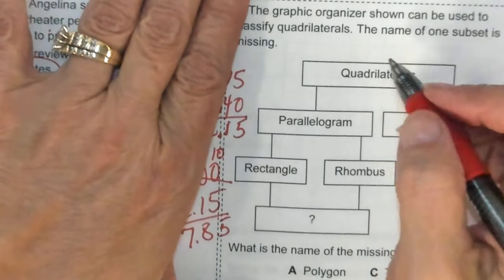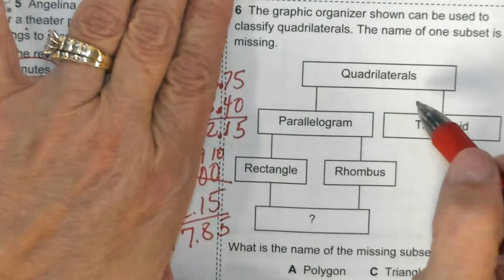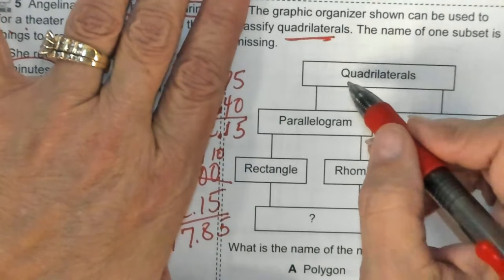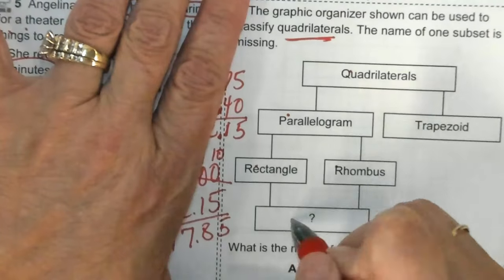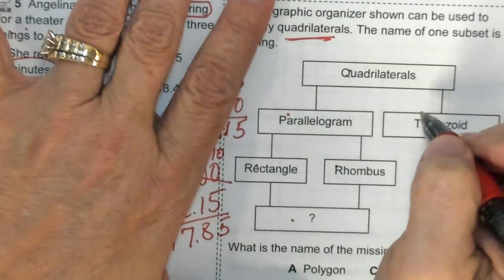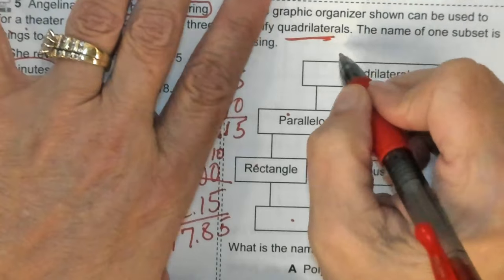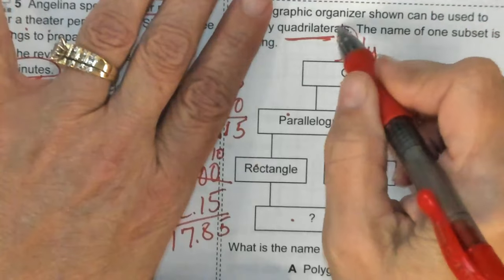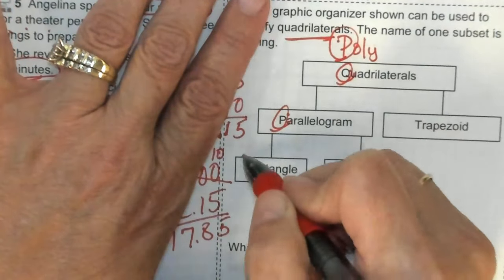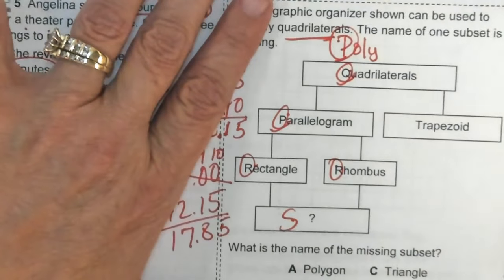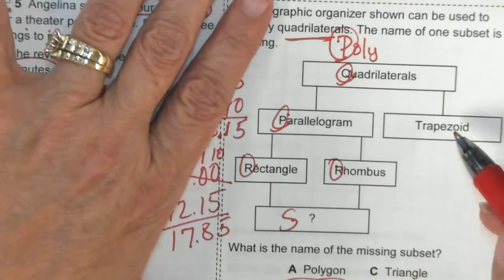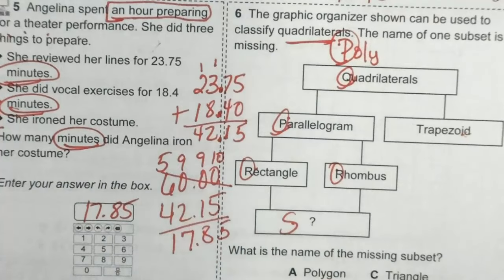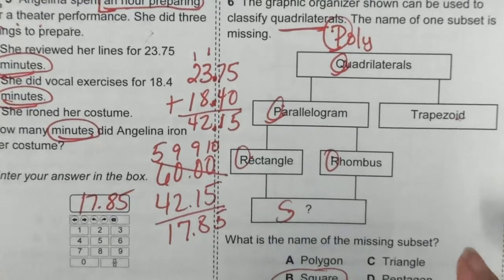Alright, we have not talked about this. I talk about the alphabet when it comes to graphic organizers, quadrilaterals. P, Q, P, R, R, S. I will talk about that over and over. Okay, up here is polygons. It says something about these are all form of polygons. So I go P, Q, P, R, R, and this is an S. So this would be a square. And then trapezoids are over here. We'll talk about that later. I don't know what else to tell you right now, except that's how I will teach you to remember.